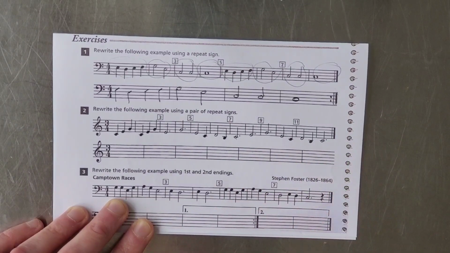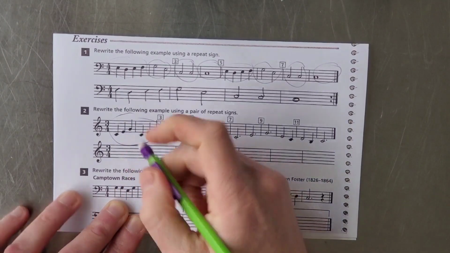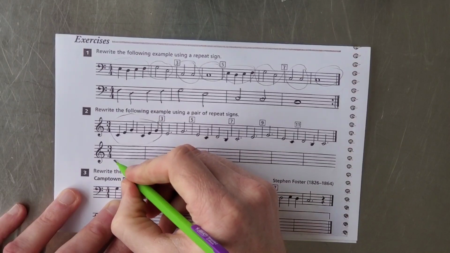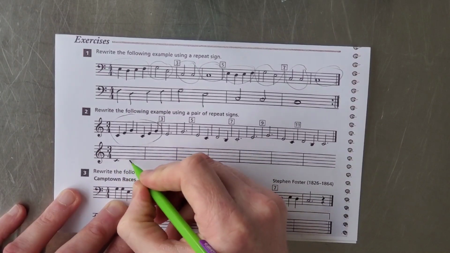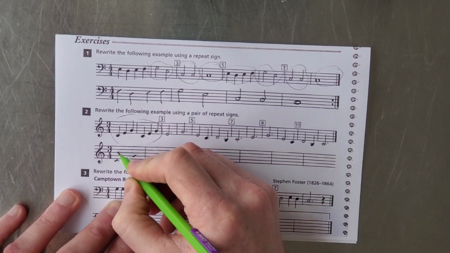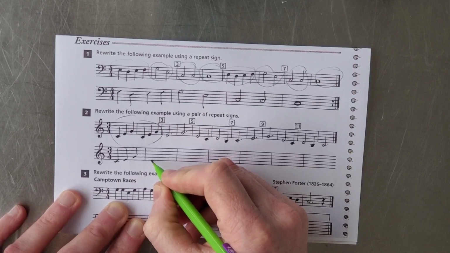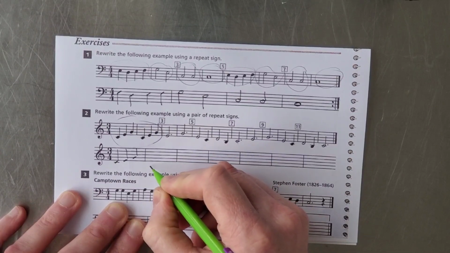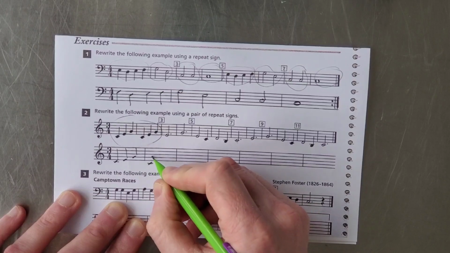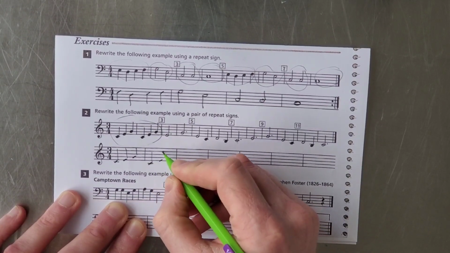So I'm gonna go ahead and copy these 2 unique measures down here because those don't repeat again. So let's go C, E, G. Let's do that twice, C, E, G. Now, if you really wanted to get creative, go outside the box a little bit, you could do this with just 6 measures.